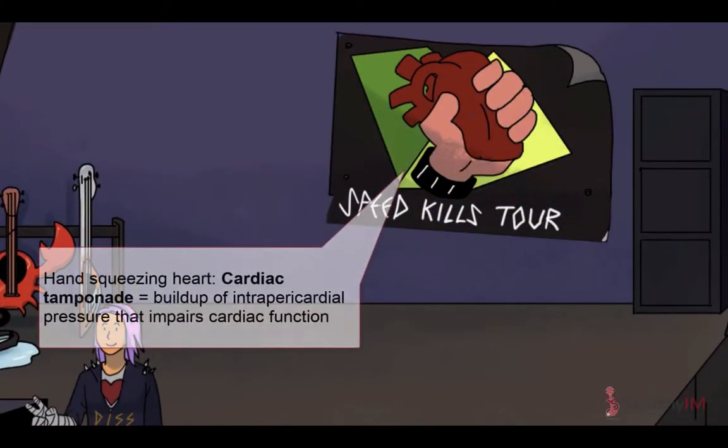Anywho, we've alluded to cardiac tamponade, but it occurs when intrapericardial pressure becomes high enough to impede venous return, cardiac filling, and stroke volume, leading to decreased cardiac output. At Sketchy, cardiac tamponade is represented by this hand squeezing that heart.